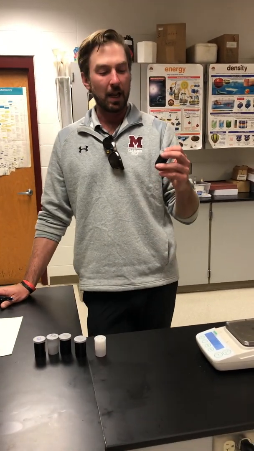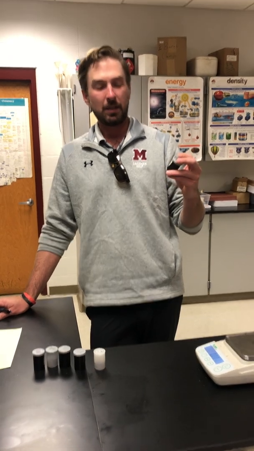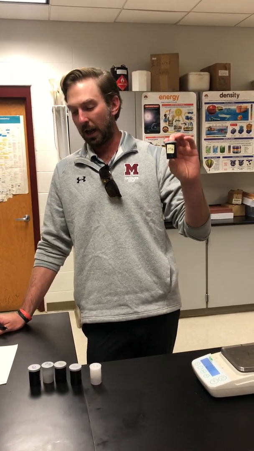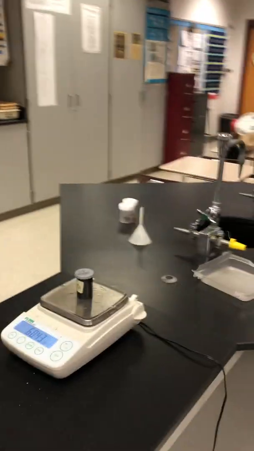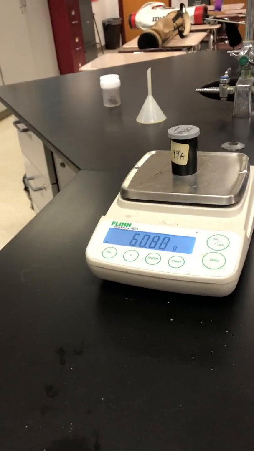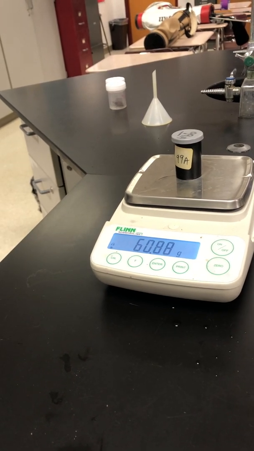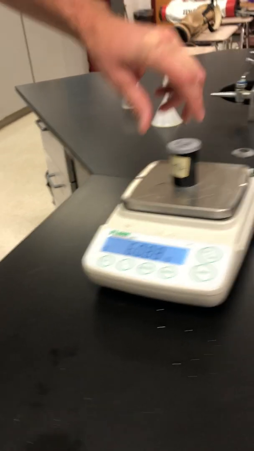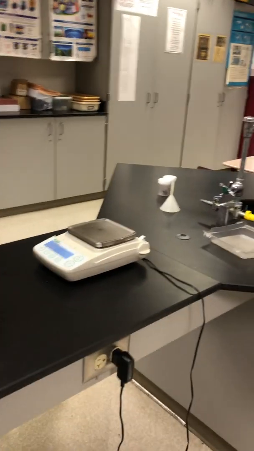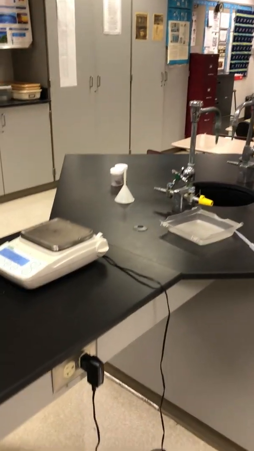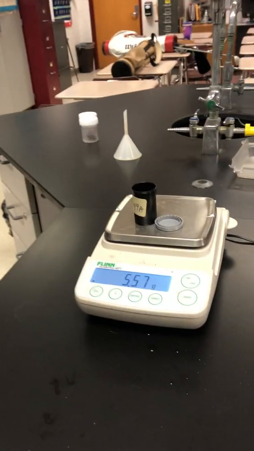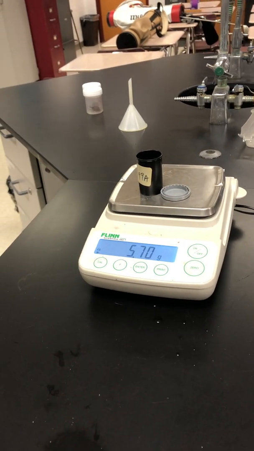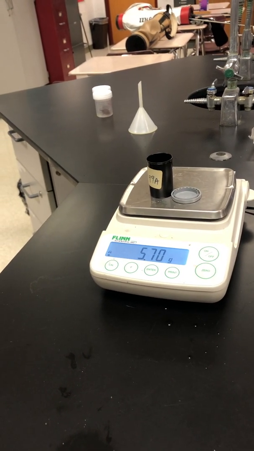Okay, if your last name starts with A to D, you are going to have container 99A. And 99A has a mass of 60.88 grams. If your last name is between... Don't you have to dump it out? You need the mass of the container. Oh, let's get the mass of the container for 99A. That is 5.70 grams.